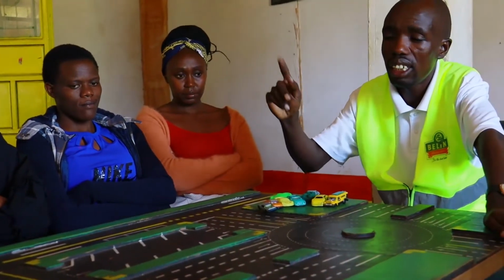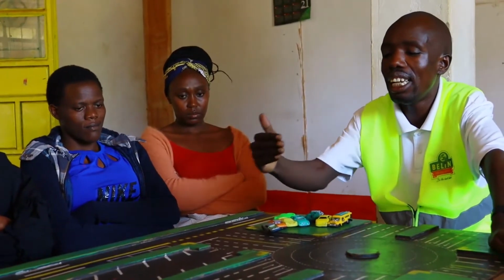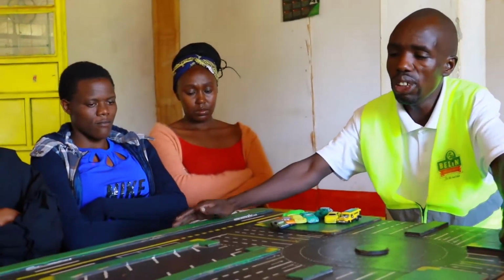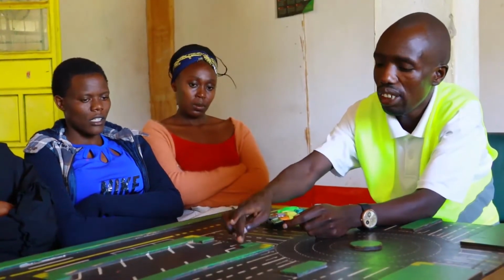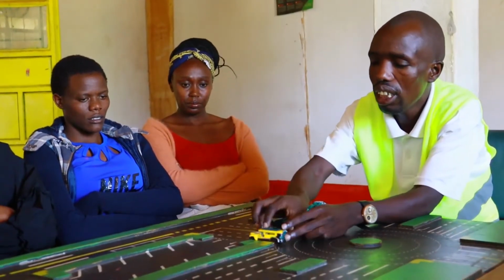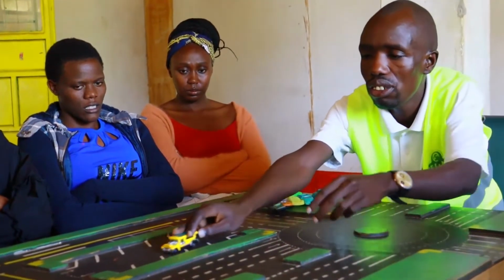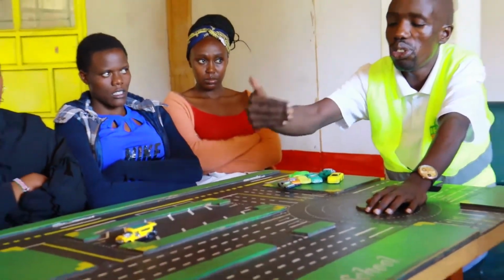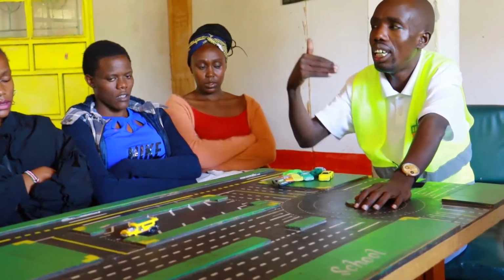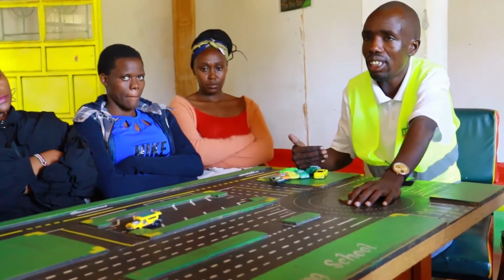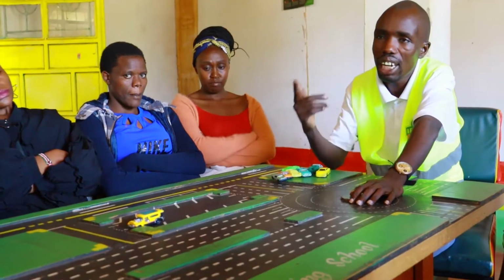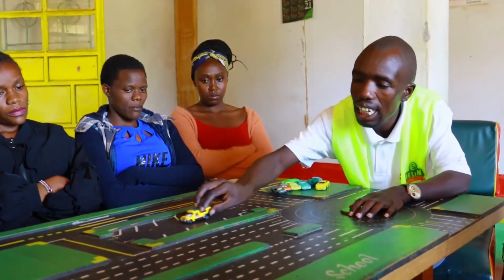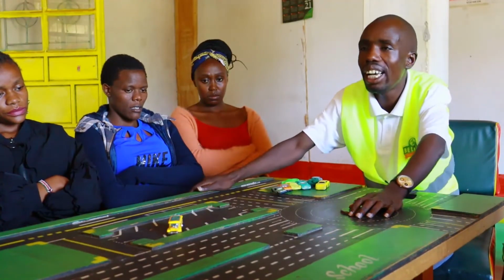That's rule number one. Rule number two, you can see there is an entrance and an exit. When you want to park on this side, this is your entrance and this is your exit. So rule number two, you should not use your entrance as your exit. Are we together? Yes. That's rule number two. Rule number three, you park to the far left or to the far end.